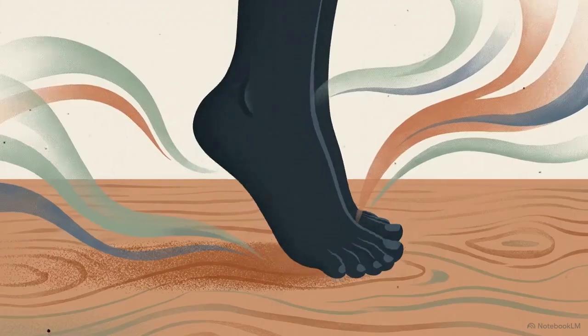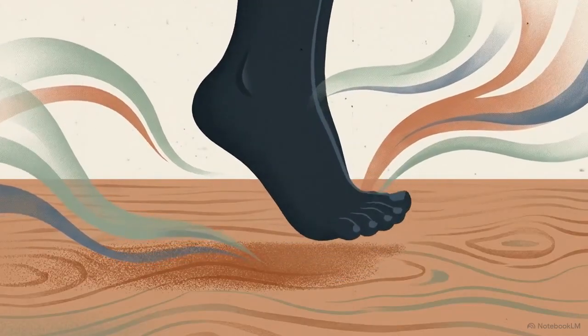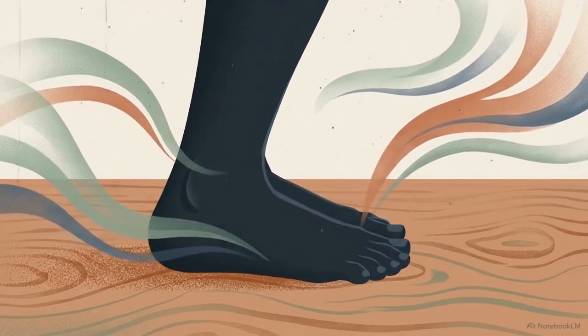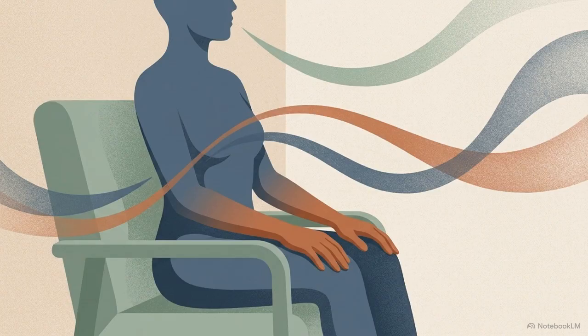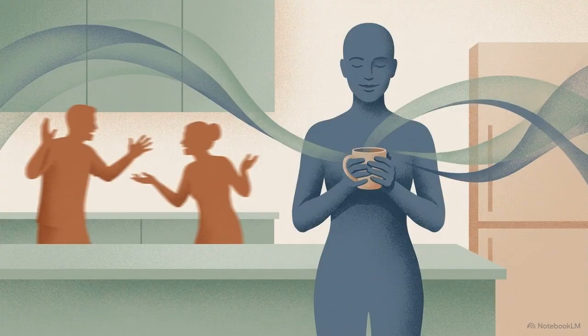Step 4 is somatic grounding. Because the nervous system acts before you can think, you must use a physical action to manually interrupt the sequence. Execute this sequence. Press your feet firmly into the floor. Notice your adult weight in the chair, and take a deep sigh to signal safety. Physical anchoring provides the stability required to keep your adult mind online when the environment tries to pull you into the past.